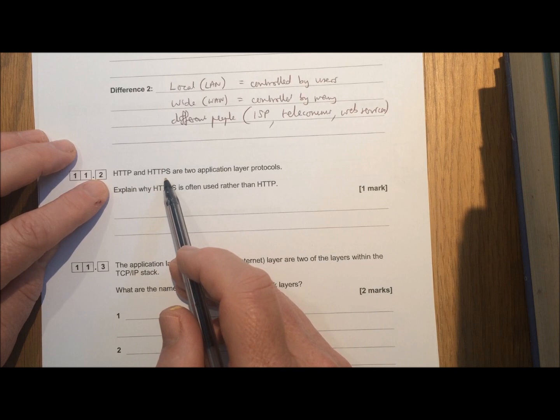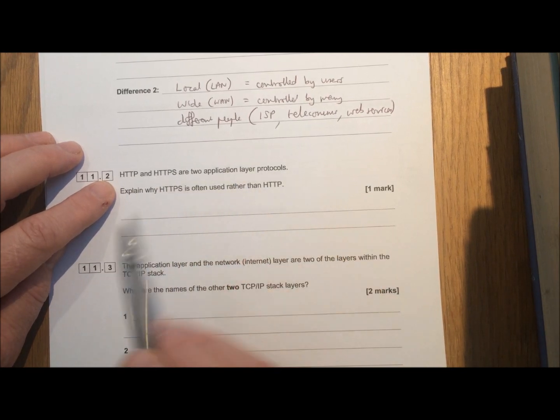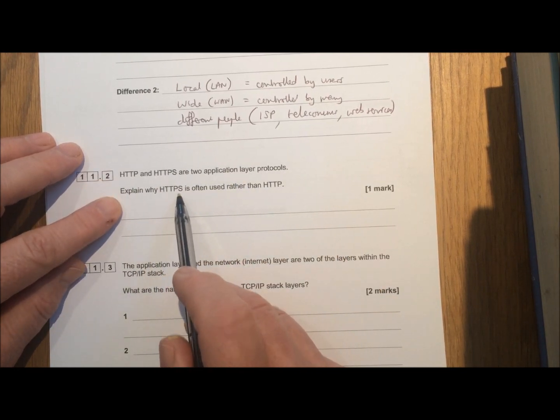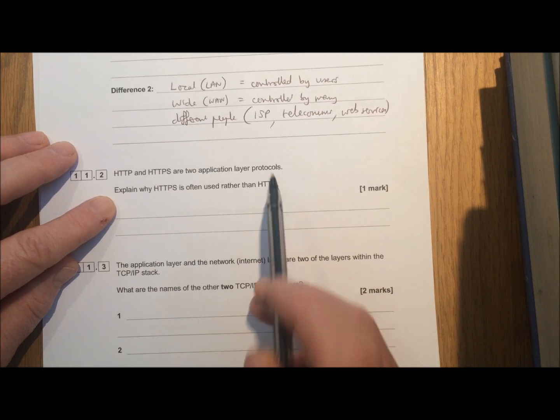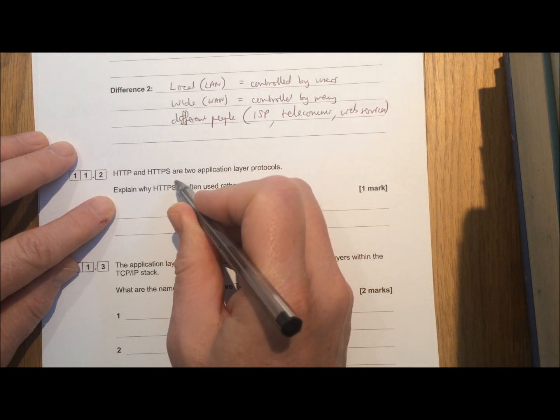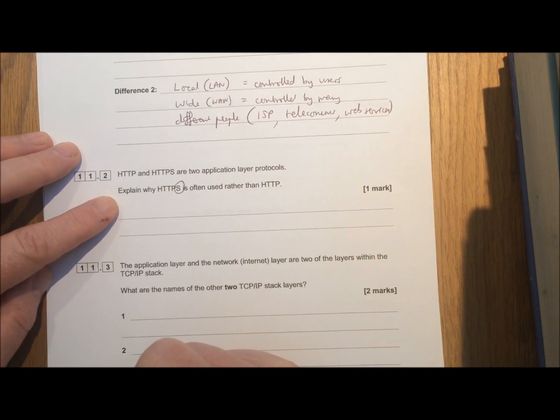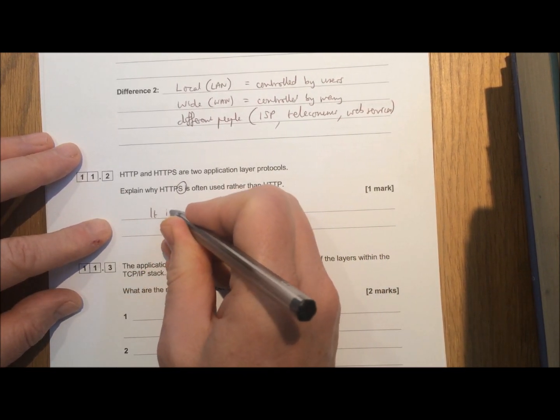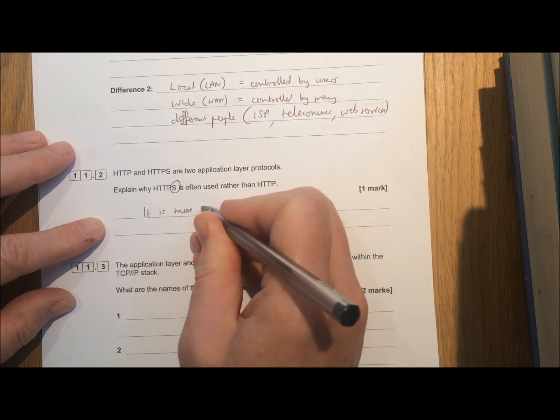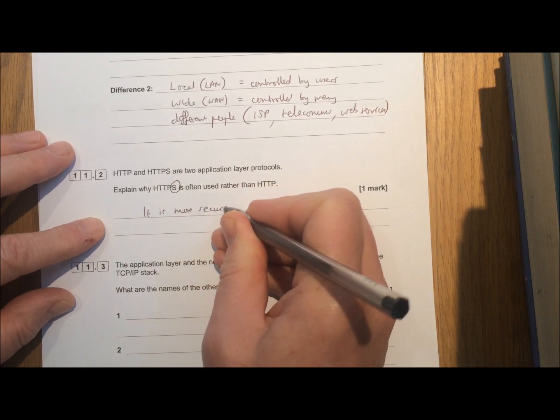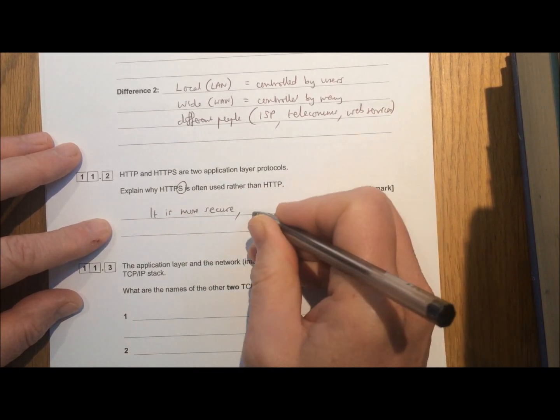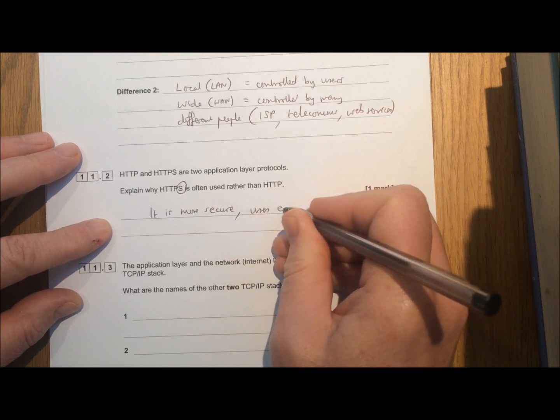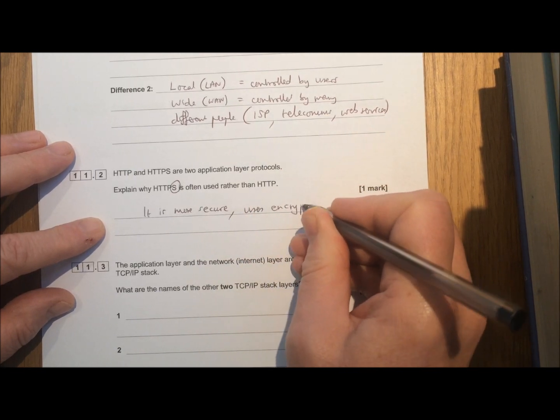HTTP and HTTPS are 2 application layer protocols. Why is HTTPS used rather than HTTP? Well, clearly the difference is the S. The S stands for secure, and you can have a mark simply by saying it is more secure. If you want to make sure of the mark, you can say it uses encryption.